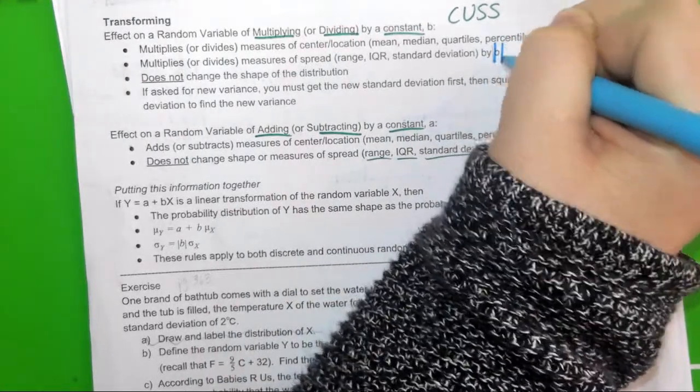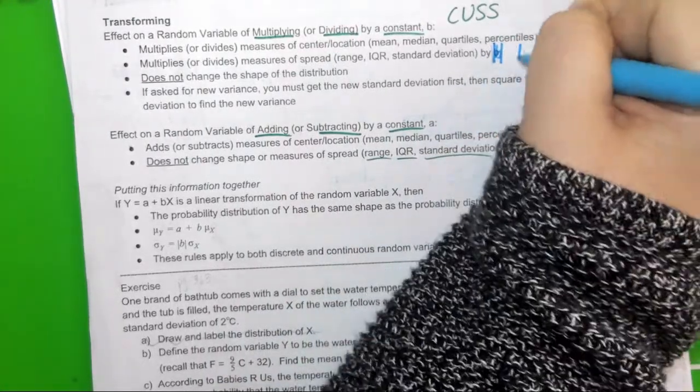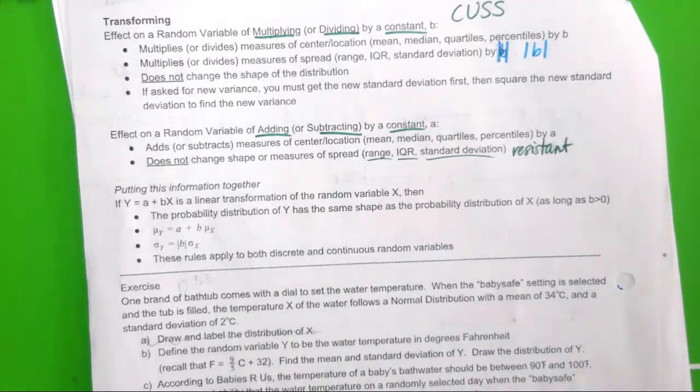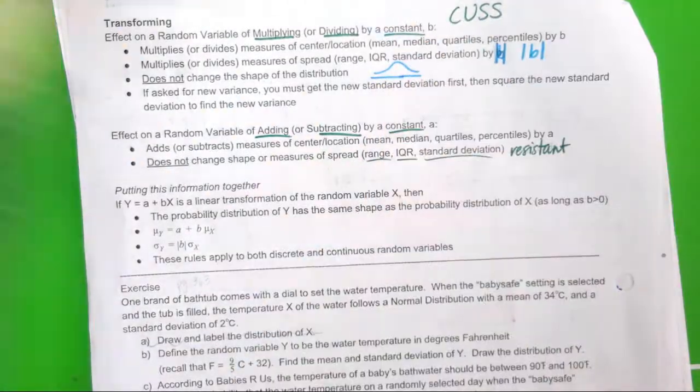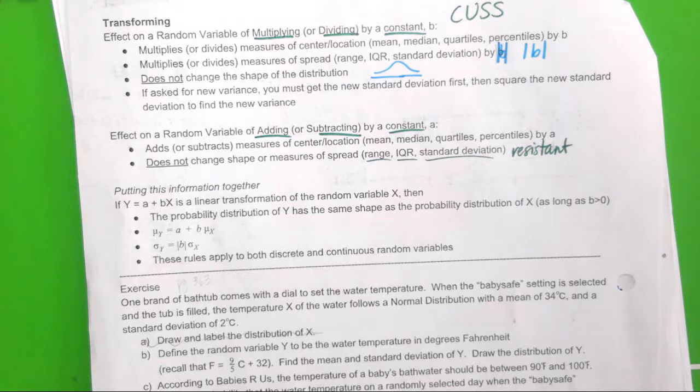The only thing I would add is that the spread is multiplied by the absolute value of b, not just b. So the second dot, if you want to change it, you can. It does not change the shape of the distribution. So if the odds of you winning and losing are normally distributed today, then just because we've increased the pot doesn't mean it's not still normally distributed.